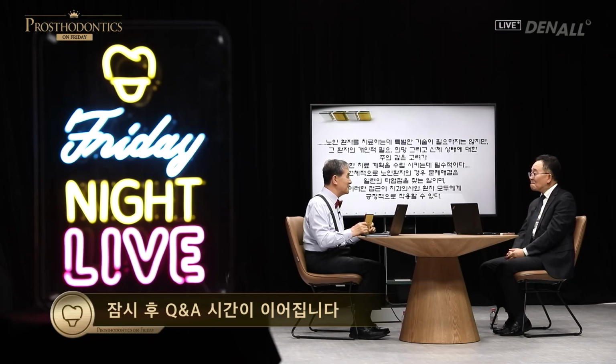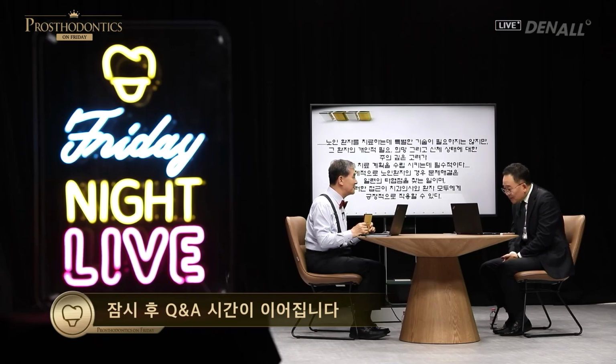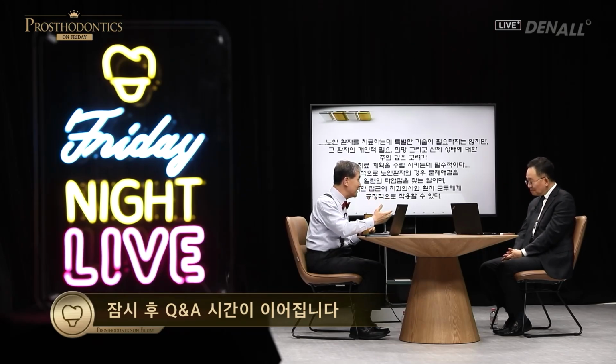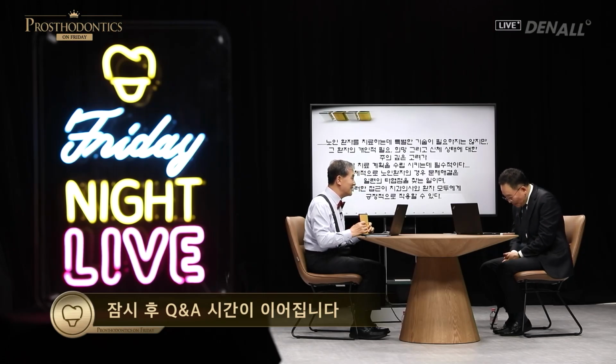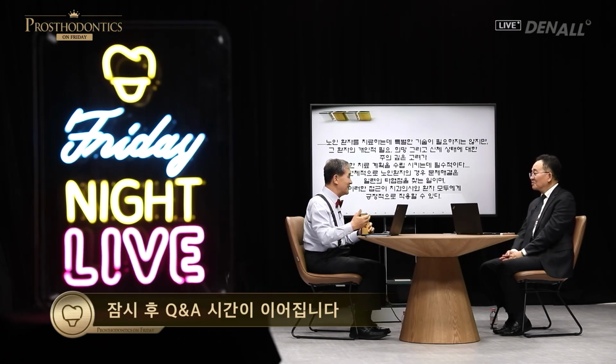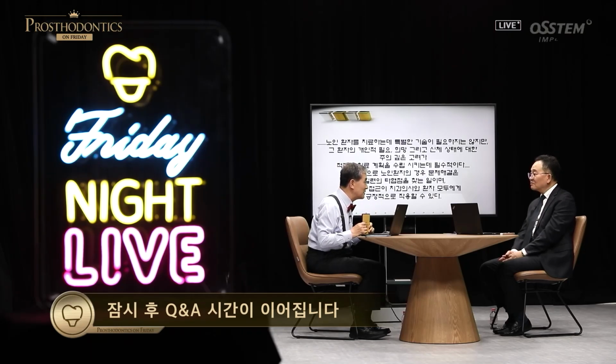When you provide a treatment to do a good job in full denture, you need to love the patient. You need to care for the patient. You should not think of the patient as an enemy. You should not worry how much this person is going to cause trouble. But you need to think of the patient with love and care. And when you provide a treatment with such mindset, then you'll be able to get good results.